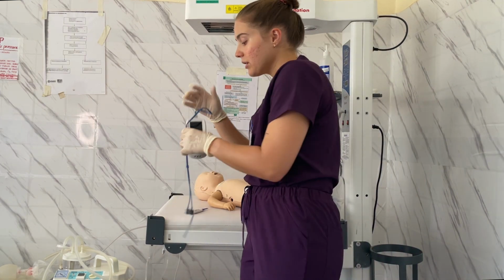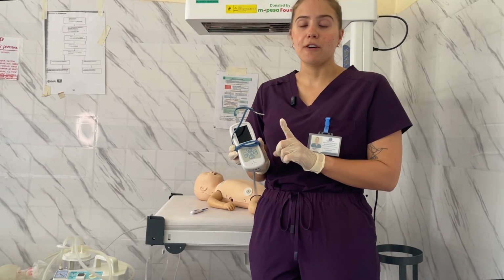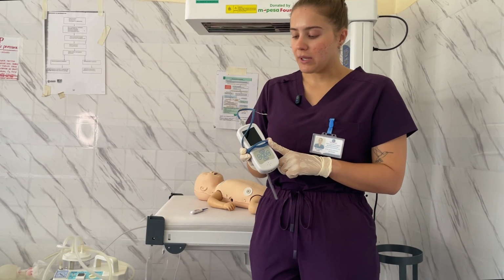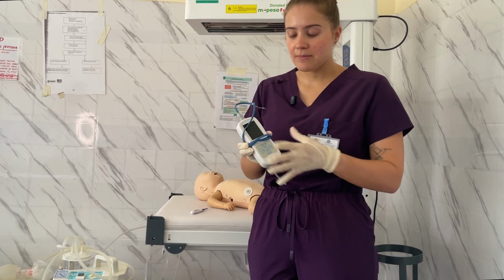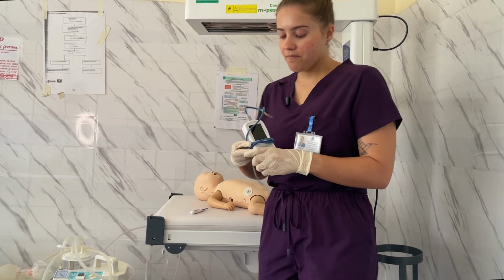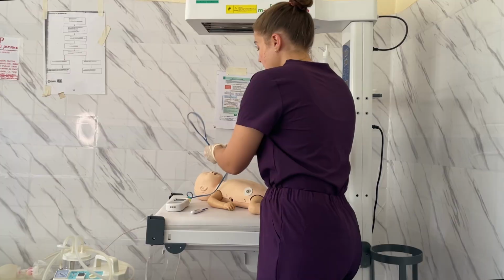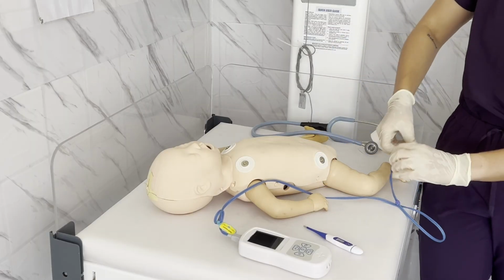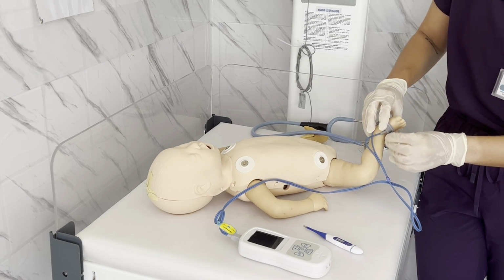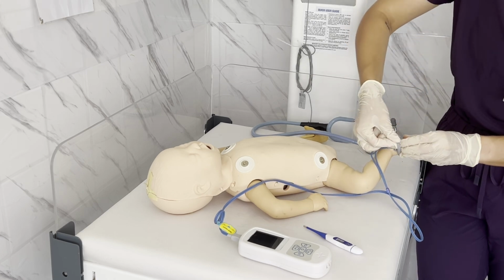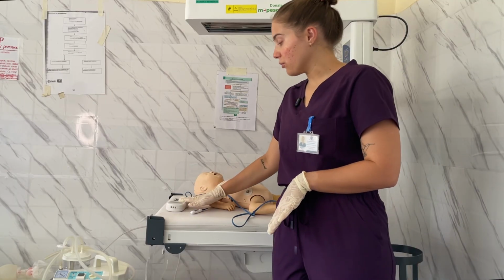So I have a monitor here, and you always want to make sure that your monitor has enough battery or is fully charged, because if you're not checking, these will die on you and you won't be getting the vital signs. So I have my monitor here, and I'll turn it on, place it here. For now, I'm just going to put it on the foot here. So you'll apply it here, make sure that it's not too tight and that it's not cutting off the baby's circulation to their foot. And then you'll give it some time to read.